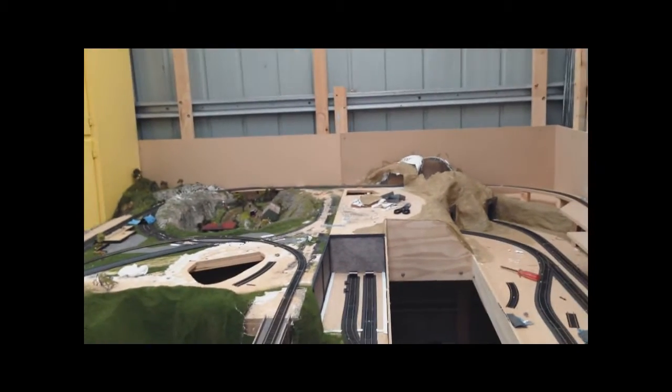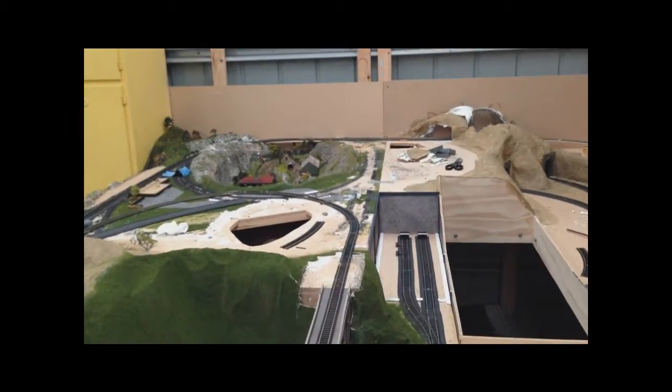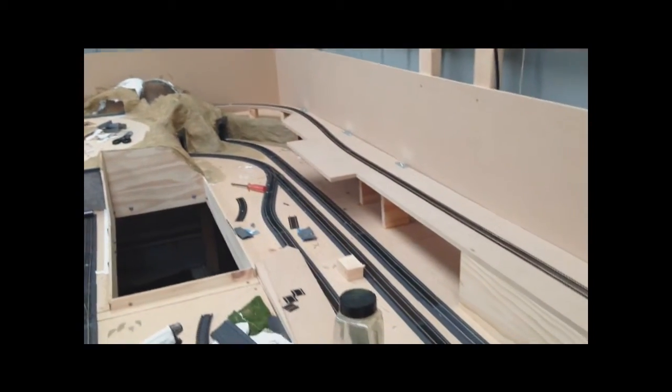What am I trying to say? The curves are much better all the way around. I think for a number of different trains it'll be a lot easier running.